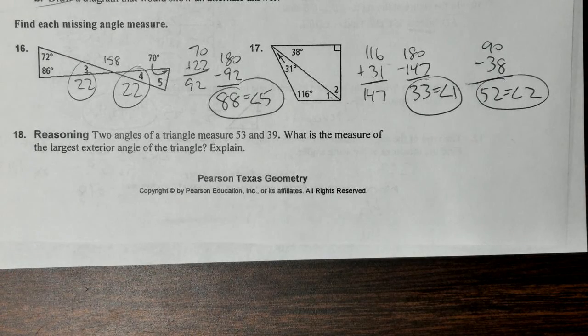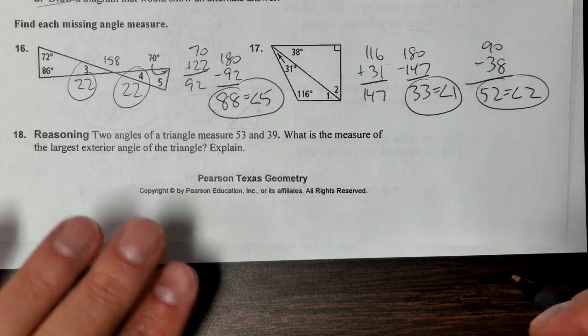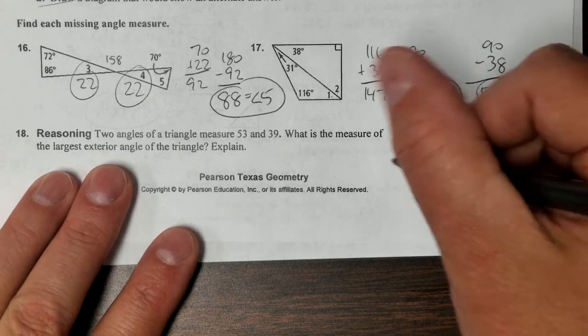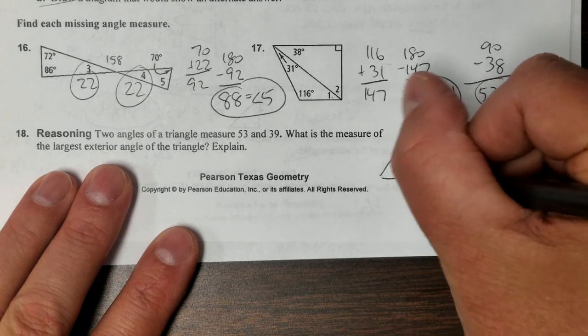Okay, the last one says two angles of a triangle measure 53 and 39. What is the measure of the largest exterior angle? So I'm going to draw a triangle.